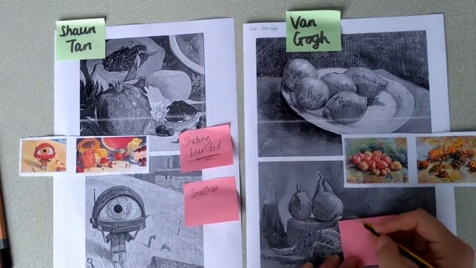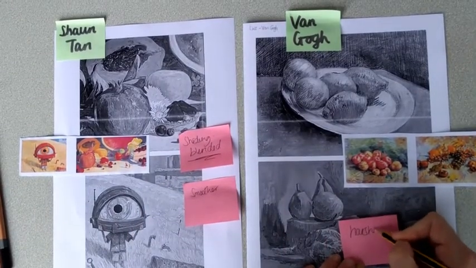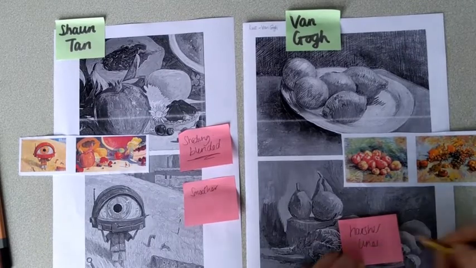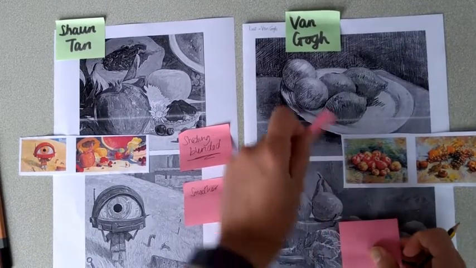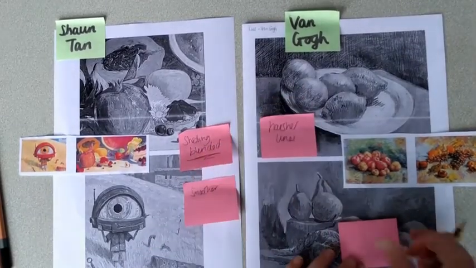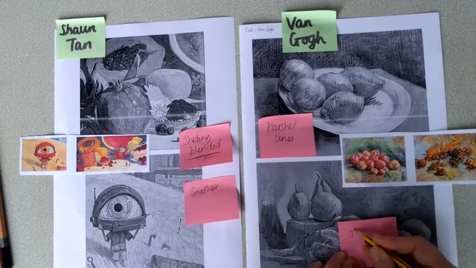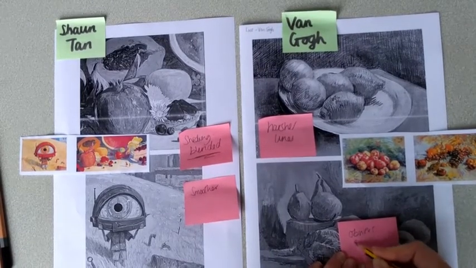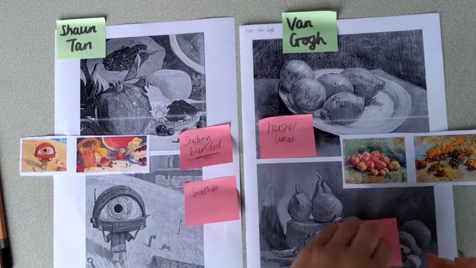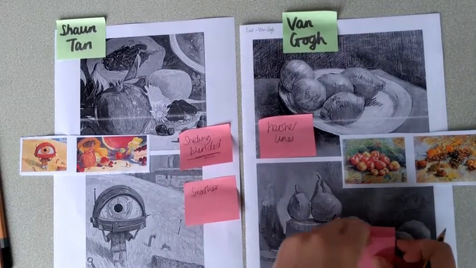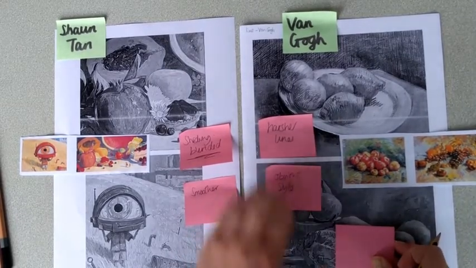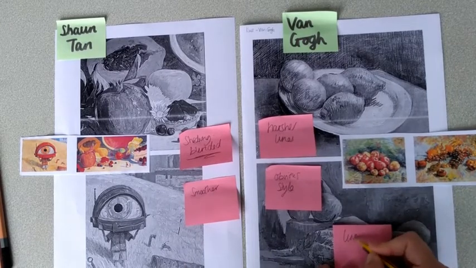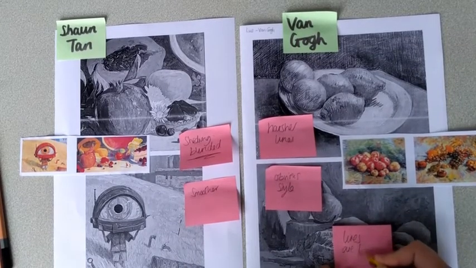And in Van Gogh's, the harsher lines, it's more obvious style, and the lines are further away.